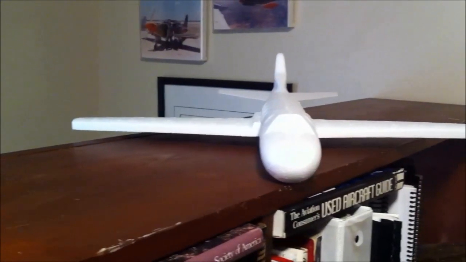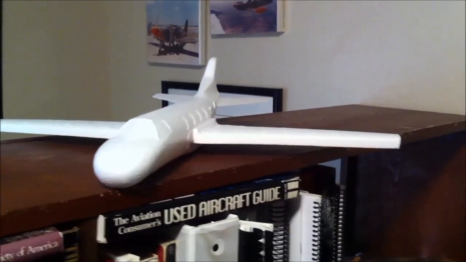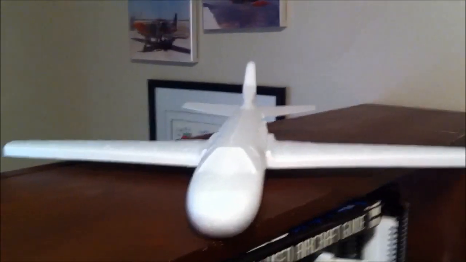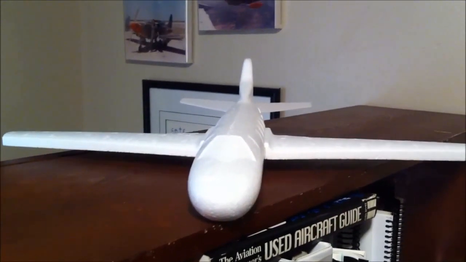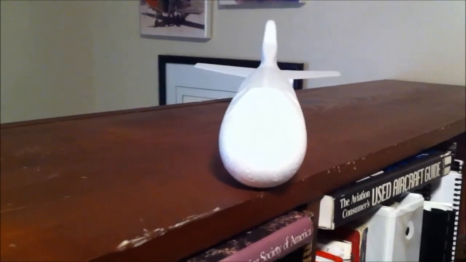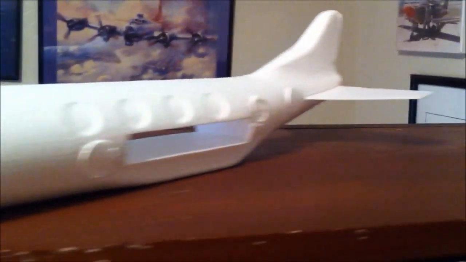Wings are the most recognizable part of an aircraft. In fact, wings are what allow an airplane to fly. Without wings, an airplane might just be a bus, or a train, or a submarine.